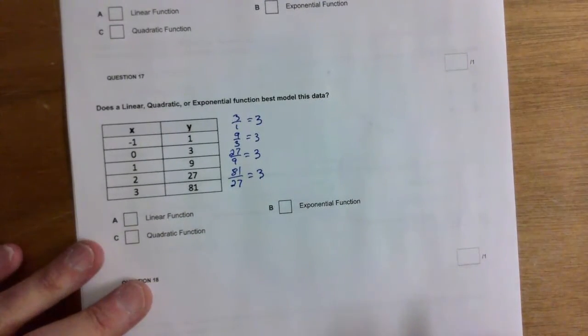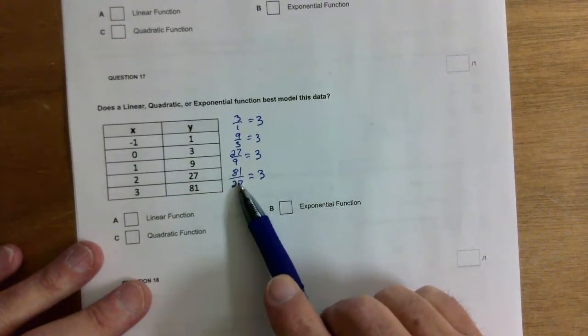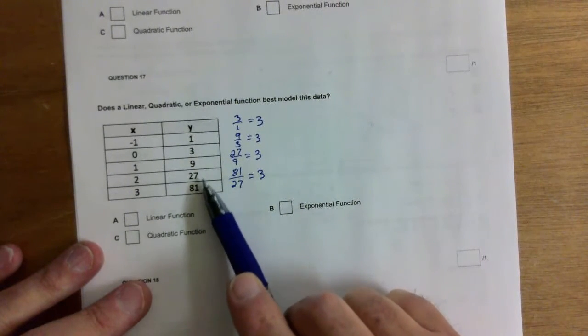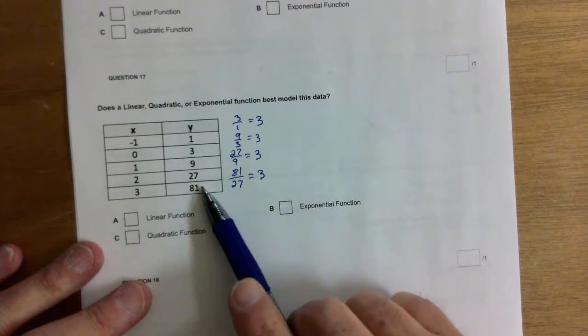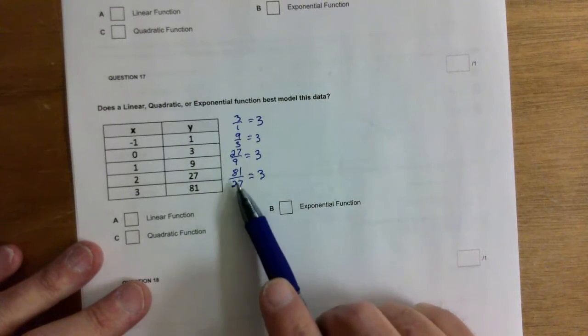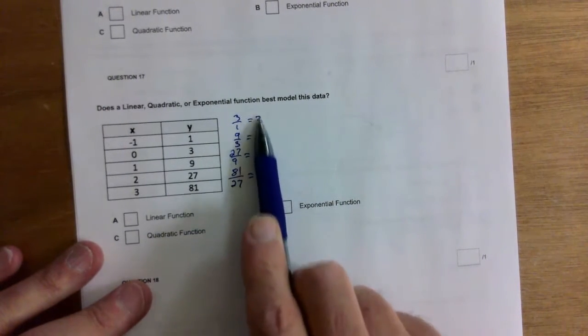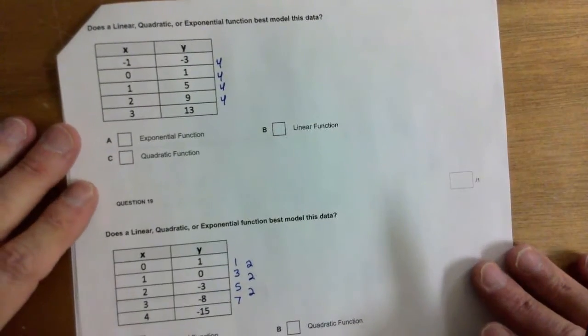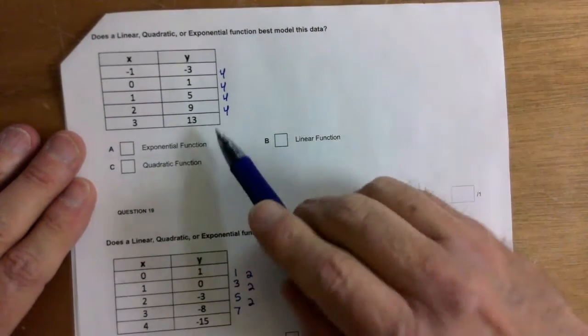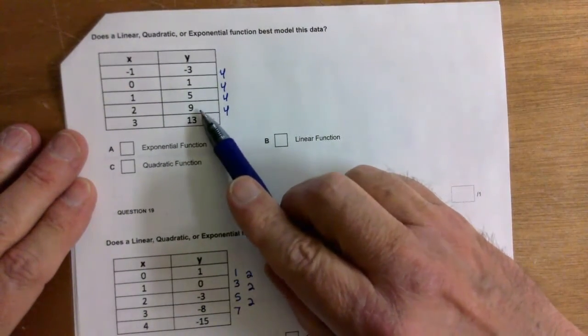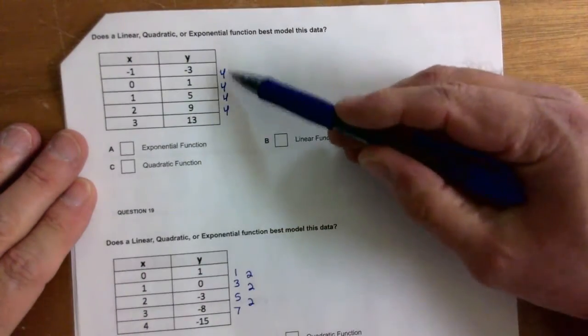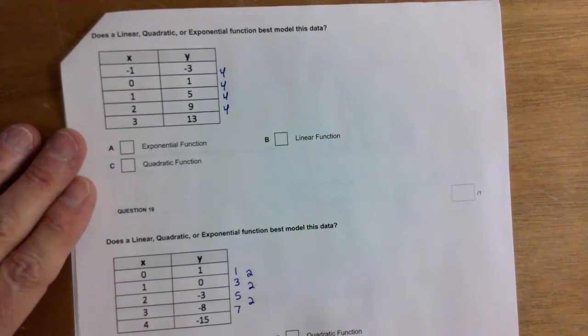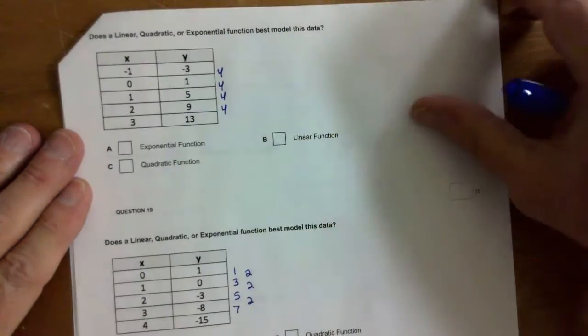All right, number 17, this is the ratio. These all go up times 3. 3 times what they are every time. So when I divide it, the ratios are constant. When the ratios are constant, which one is it? All right, number 18, the first difference. 13 minus 9, 9 minus 5, 5 minus 1, they're all 4. All right, the first difference is constant. So which one is it?